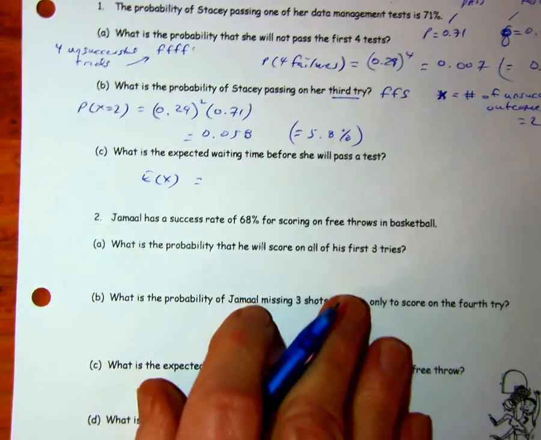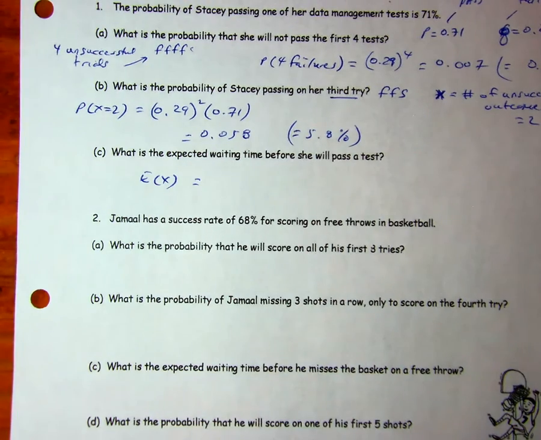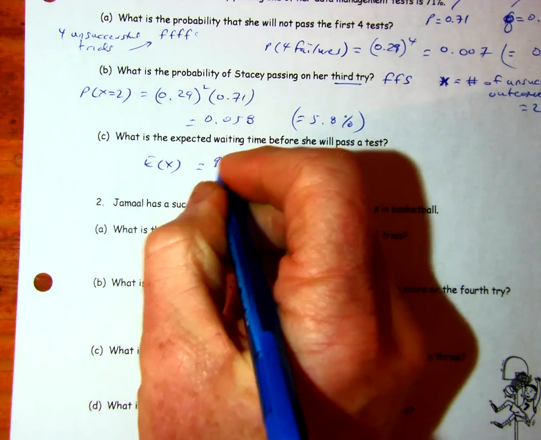What's the formula? Very simple formula. Was it P over Q? No, Q over P.